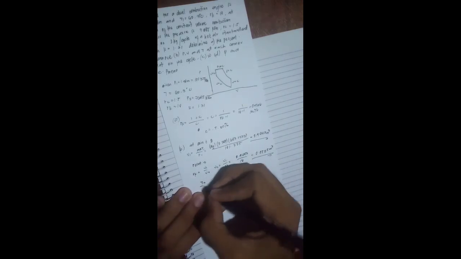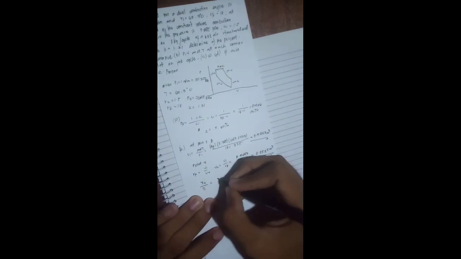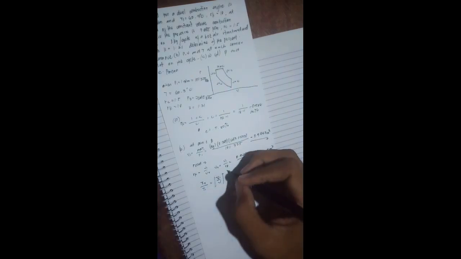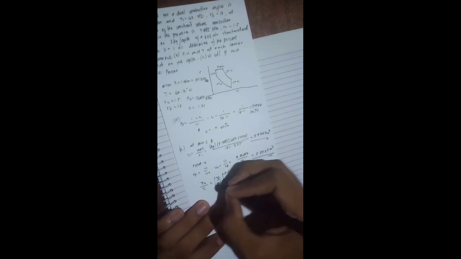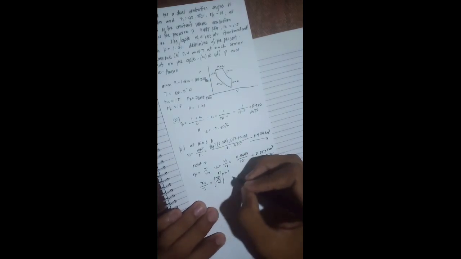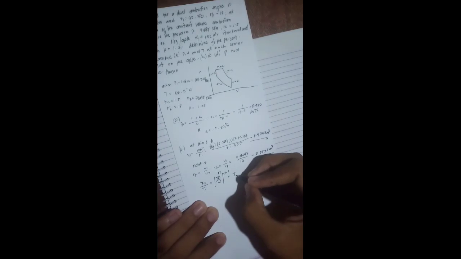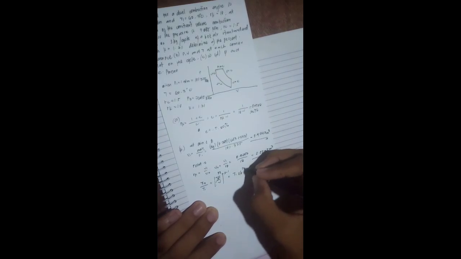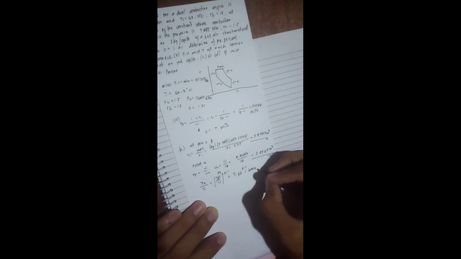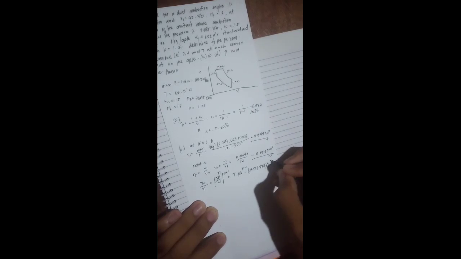Okay, so we need to get the temperature. So let's solve for T2 over T1, and that is equal to V1 over V2 raised to K minus 1, since this is an isentropic process, so this is Rk. So our T1 is 60.3 plus 273 times 18 raised to 1.4 minus 1.